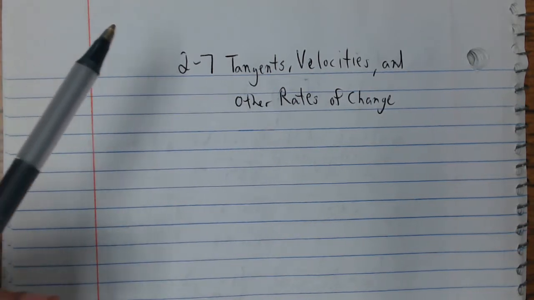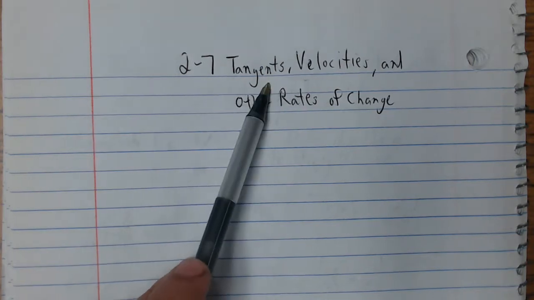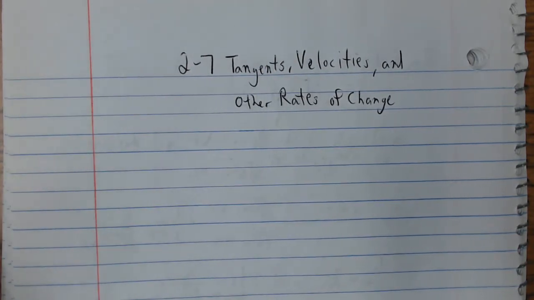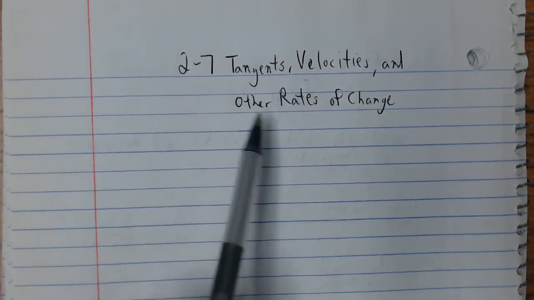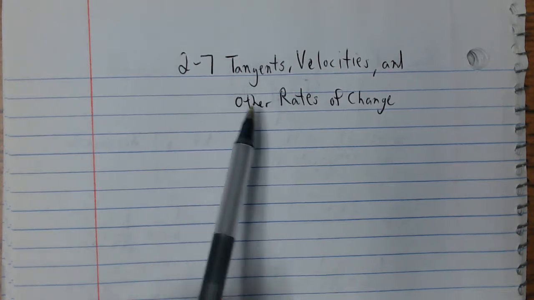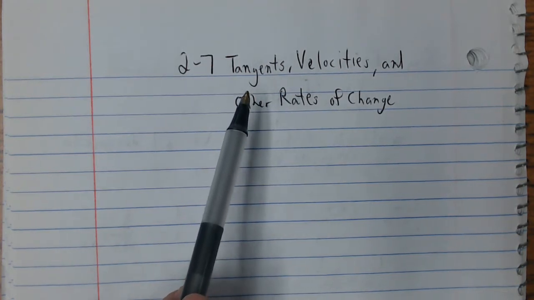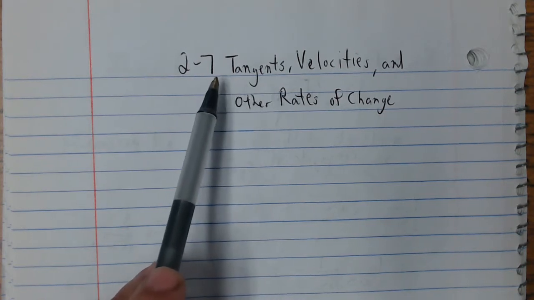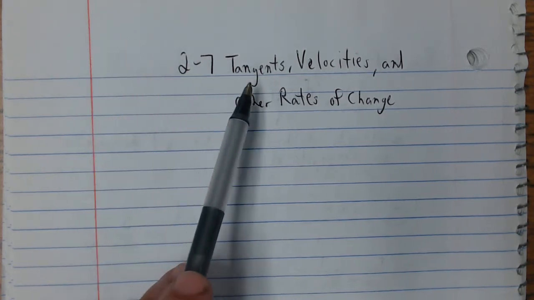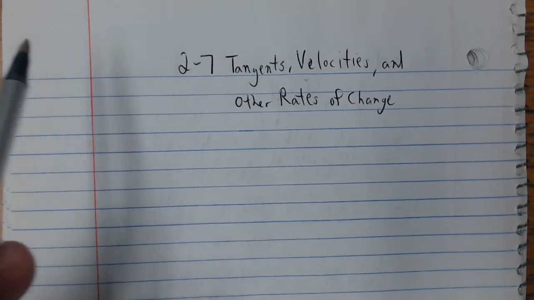For example, there will be certain cases where tangents end up being velocities, but tangents aren't always velocities, and so on. The other comment I want to make is that we kind of did this in section one, except we're going to find a more efficient way of finding these. So practically after today, you can disregard section one, because this is practically doing the same thing as section one.